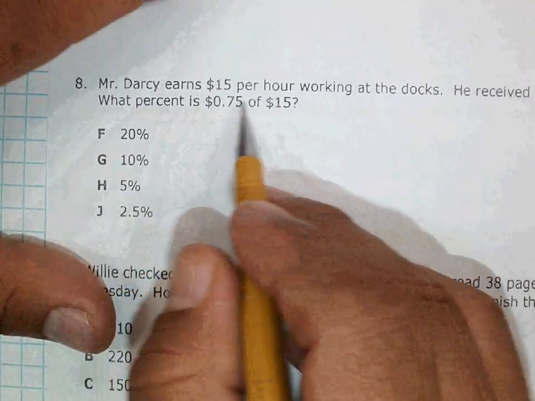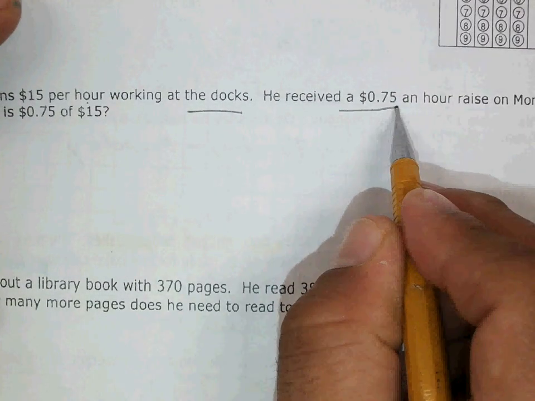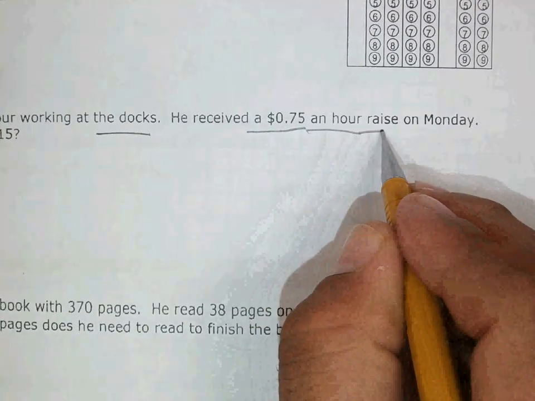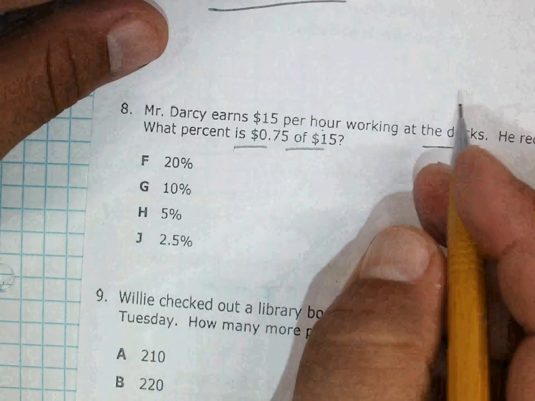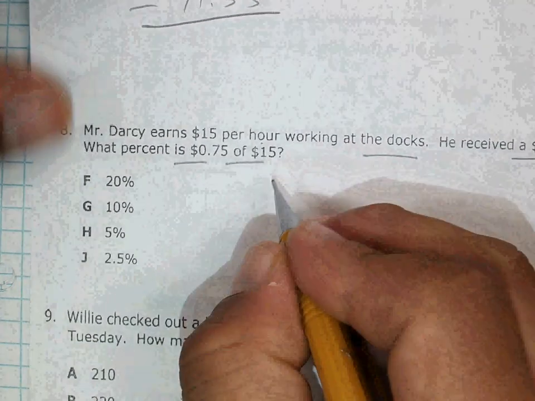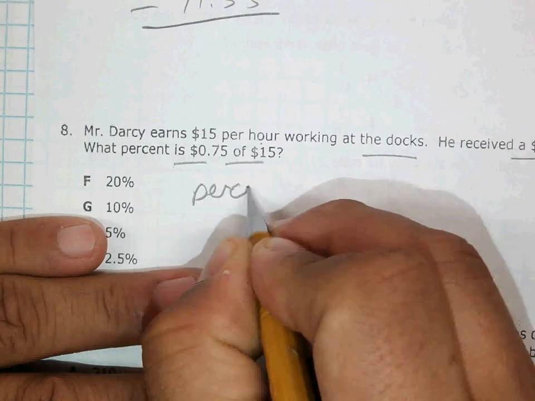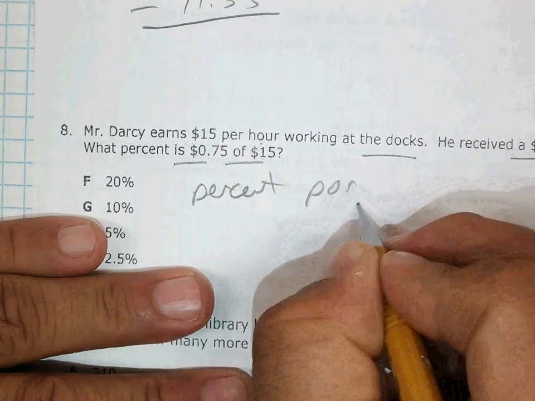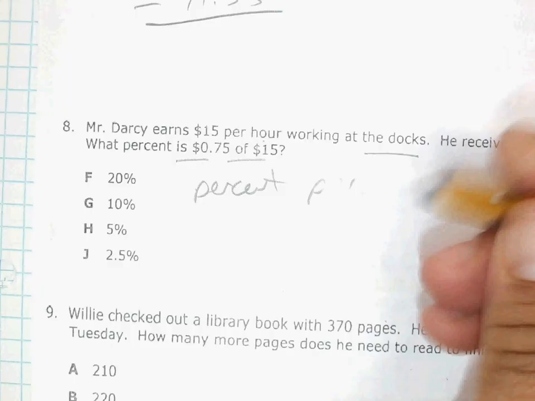Mr. Darcy earns $15 per hour working at the docks. He received a 75-cent an hour raise on Monday. What percent is 0.75 of 15? Okay, so we have this equation, the percent proportion.